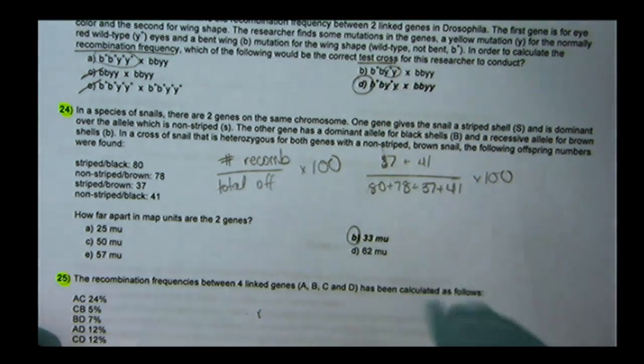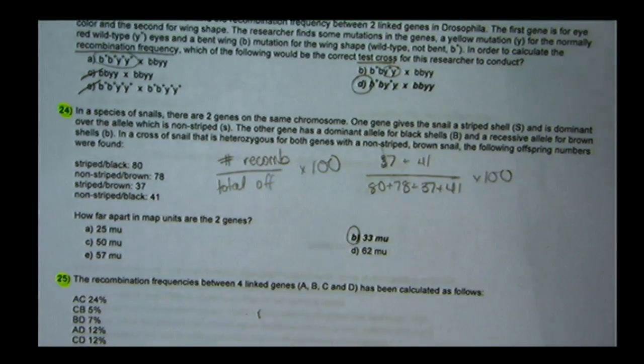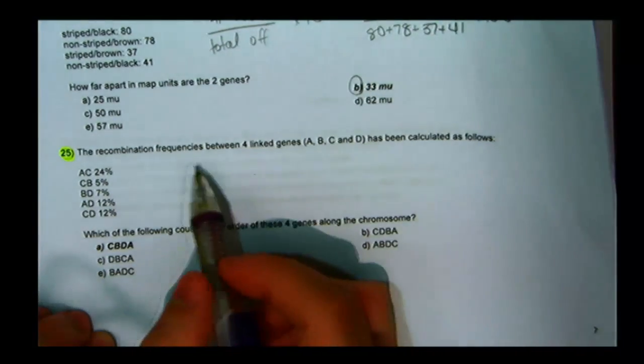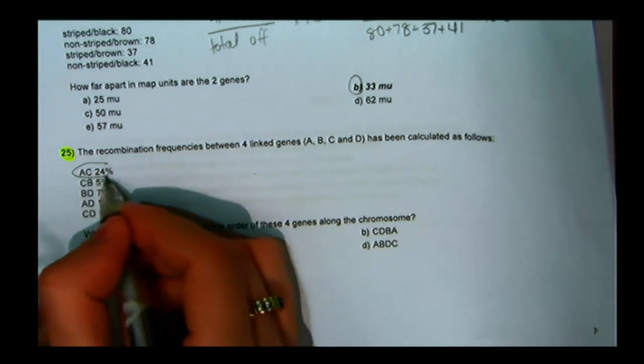Okay, so you're given the recombination frequencies between 4 genes, and you're asked to find the order of those 4 genes. And even though there are 4 genes now, you just use the same rules that you have before. You find the biggest number, which corresponds to A and C, which means it has to be the farthest apart. So go back to your answers and cross out anything that doesn't have A and C being as far apart as possible. Oh, that one does. Okay, so these are the ones that you're left with.